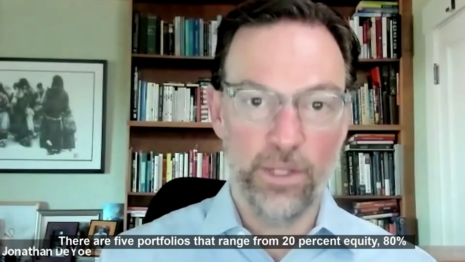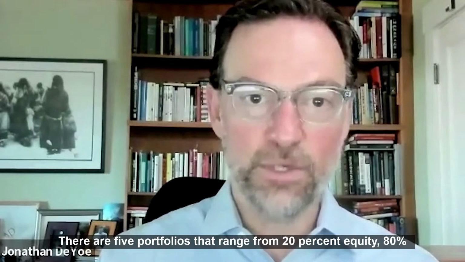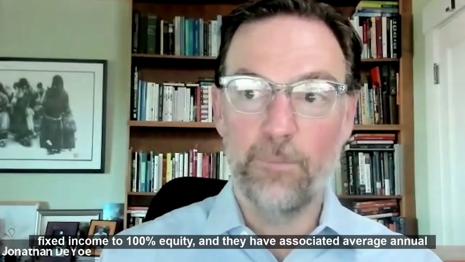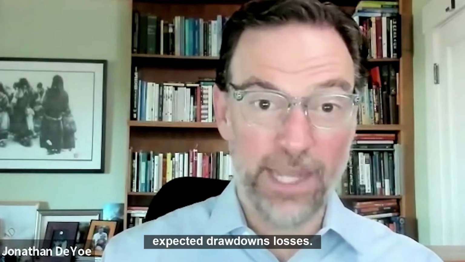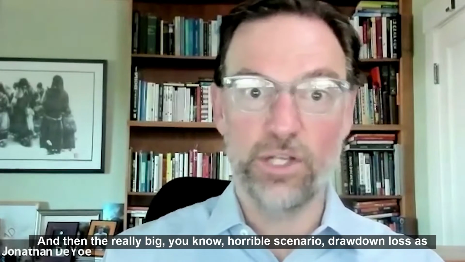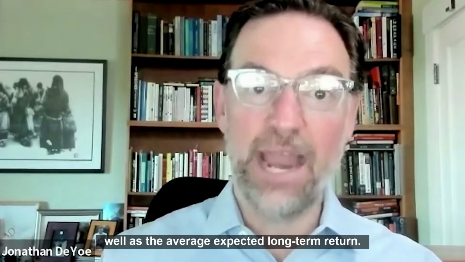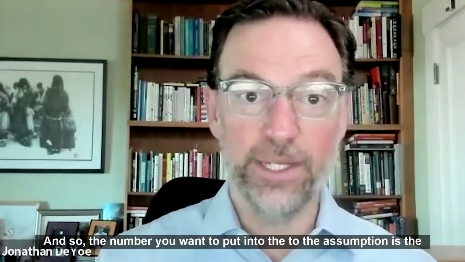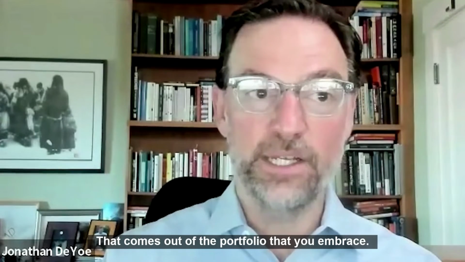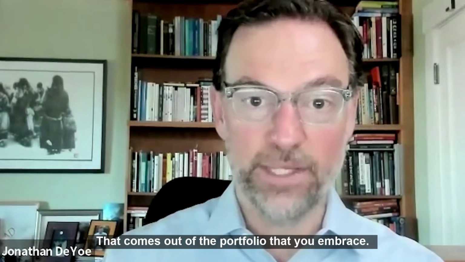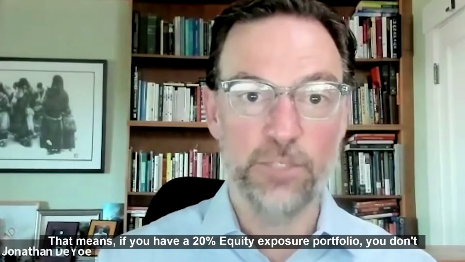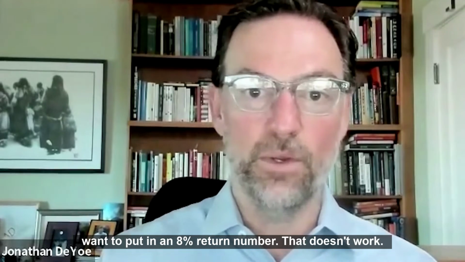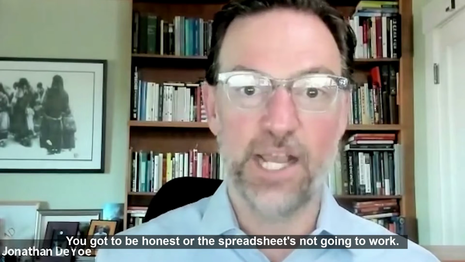There are 5 portfolios that range from 20% equity, 80% fixed income to 100% equity, and they have associated average annual expected drawdowns, losses, and then the really big, horrible scenario drawdown loss, as well as the average expected long-term return. And so the number you want to put into the assumption is the return that comes out of the portfolio that you embrace. So that means if you have a 20% equity exposure portfolio, you don't want to put in an 8% return number. That doesn't work. You've got to be honest, or the spreadsheet's not going to work.